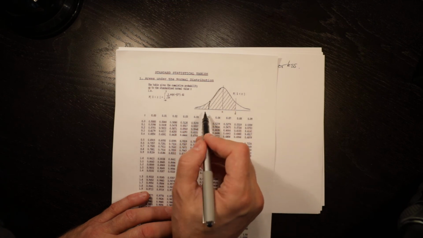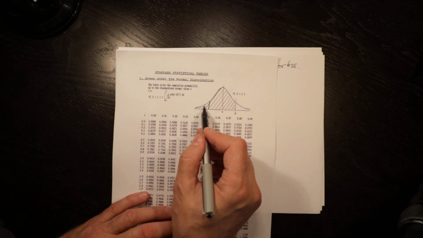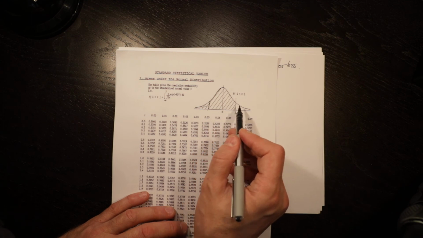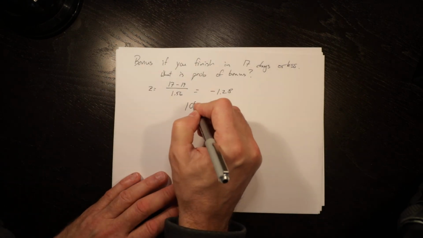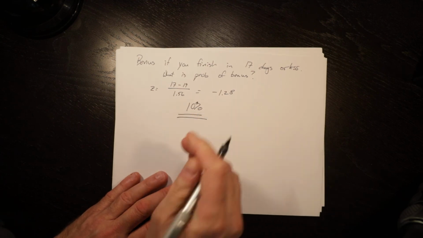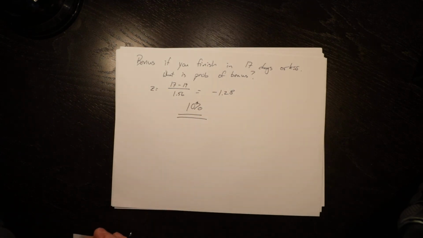When we flip it to the other side, this area is 10 and this area is 90. So the probability of finishing within 17 days to get the bonus is 10%. We have a 10% chance of getting the bonus.